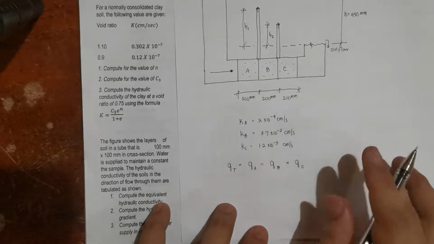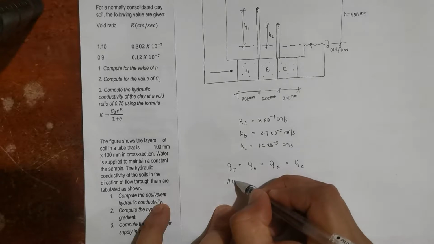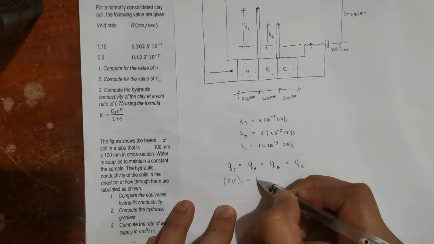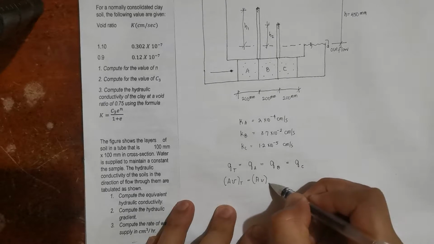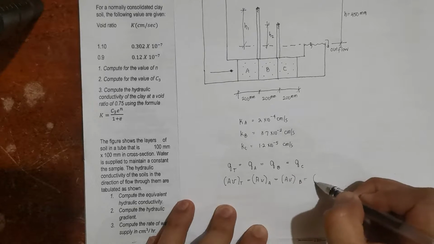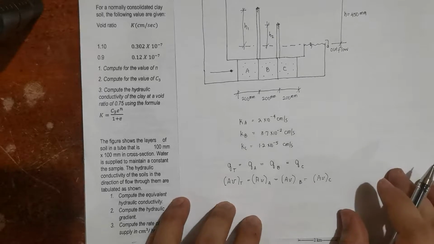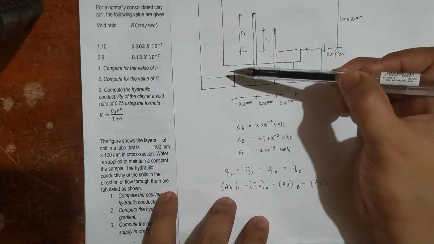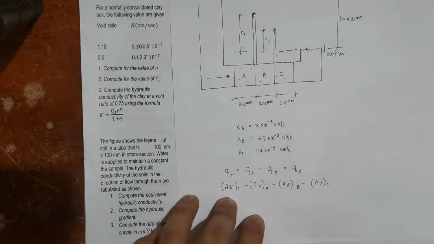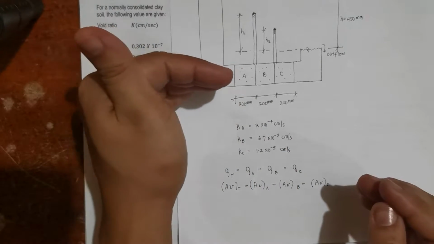But flow rate is the product of the cross-sectional area and the discharge velocity. That is for the total parameter, for soil A, for soil B, and then for soil C. But if we can see here, the total flow has a cross-sectional area that is perpendicular to the given flow.